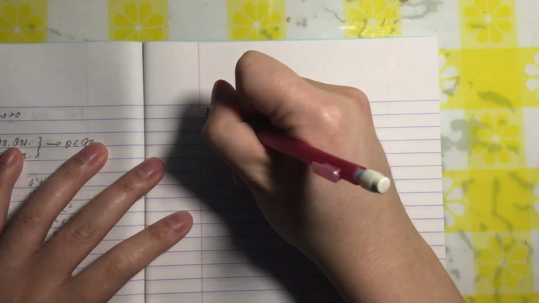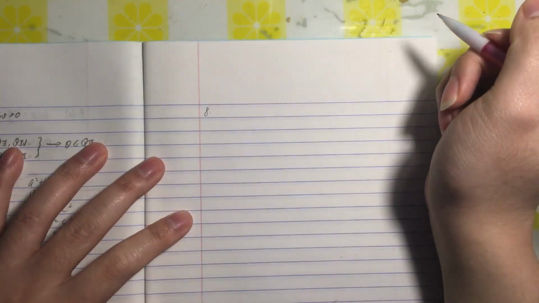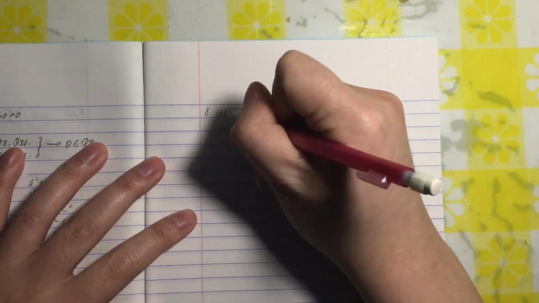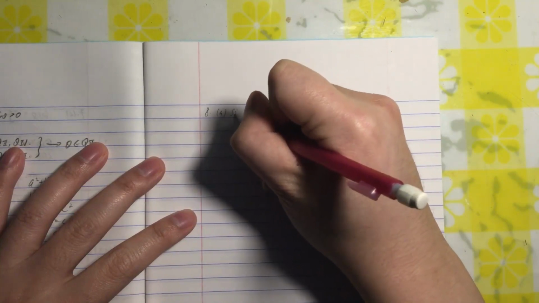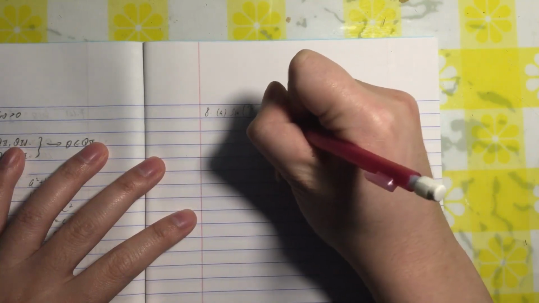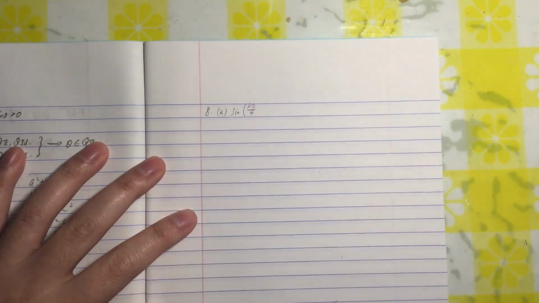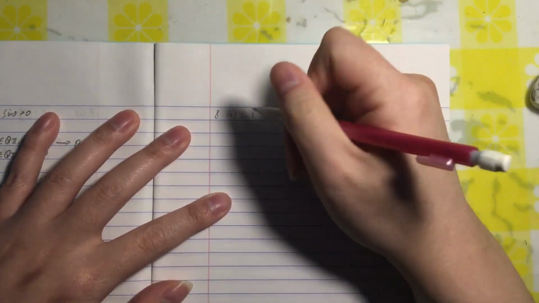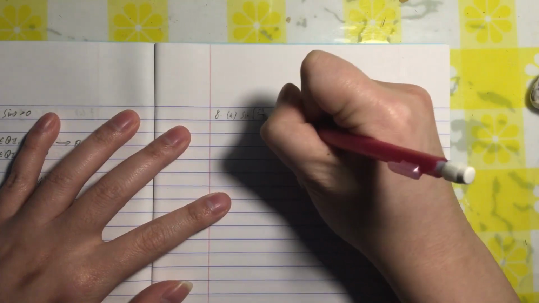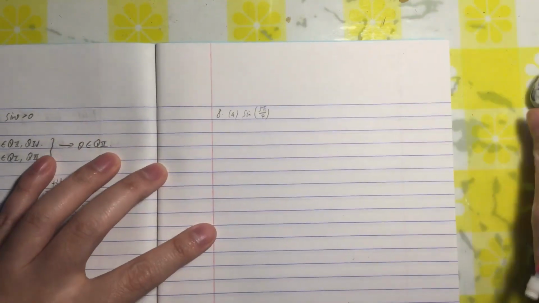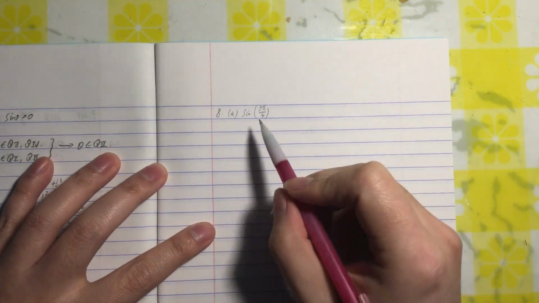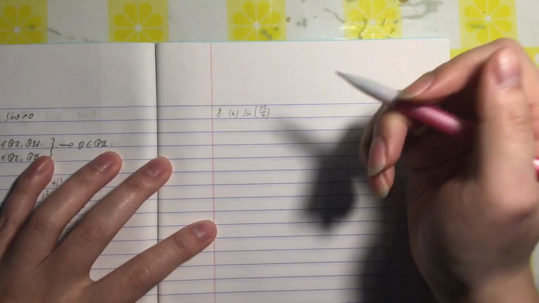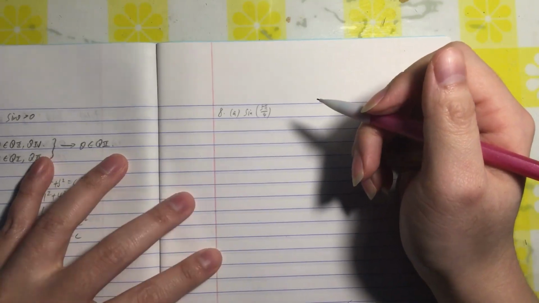Number 8. Evaluate each of the following expressions without using calculators. Part A. We have sine of 5 pi over 4. In general, we can try to convert from radian measure to degree measure first. It'll be a little easier.